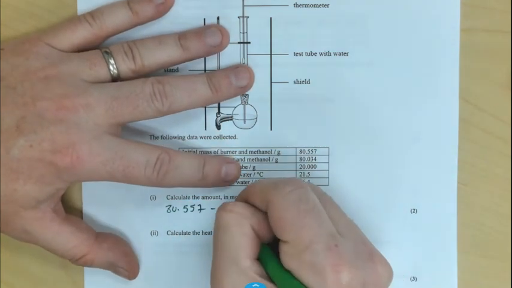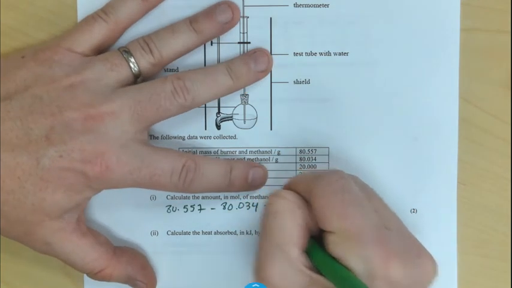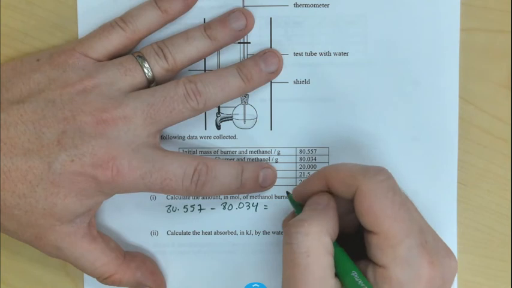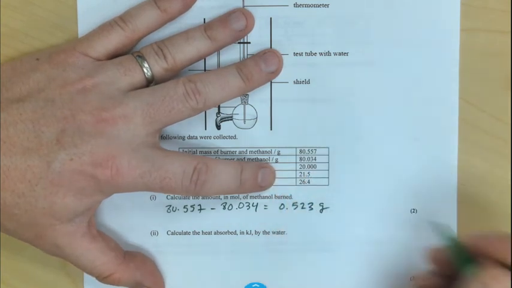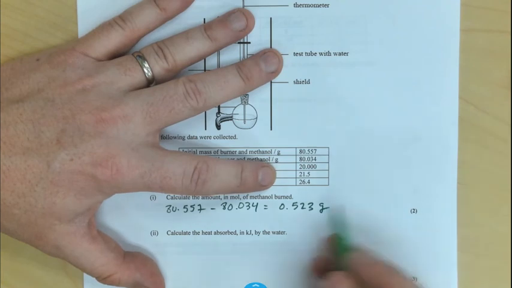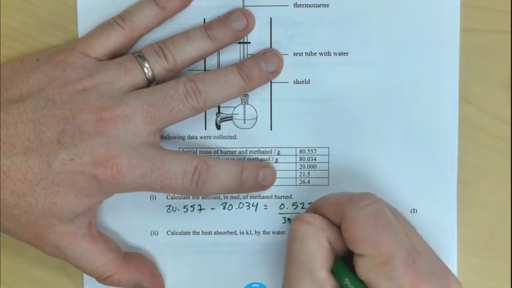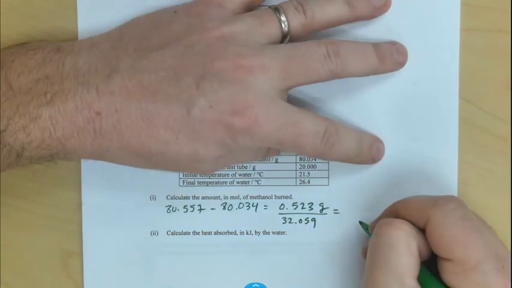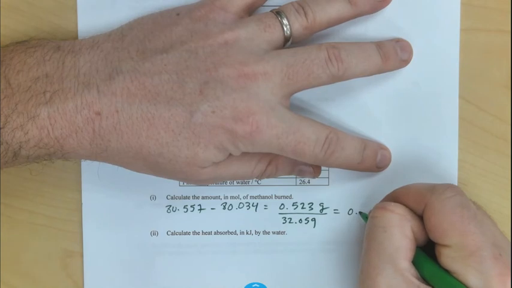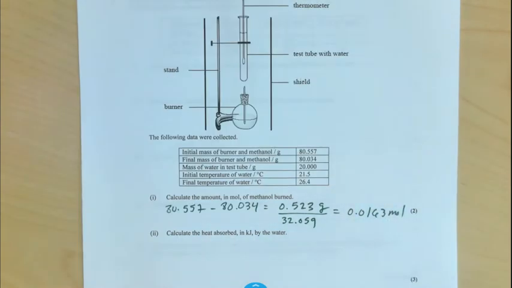I'm going to subtract away 80.034 grams, and that's going to give me a total mass of 0.523 grams. To convert that into moles, we divide by the molar mass of methanol, which is 32.05 grams. When you do that, you're going to get 0.0163 moles. Piece of cake.